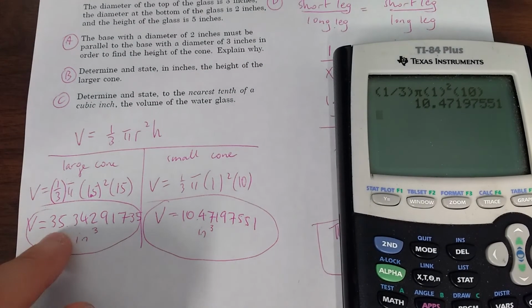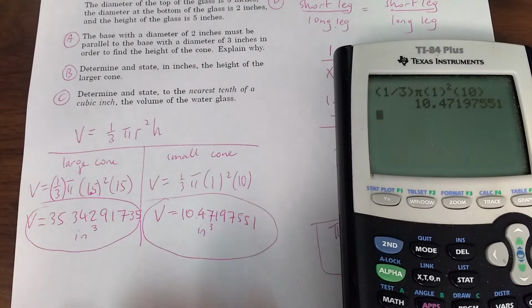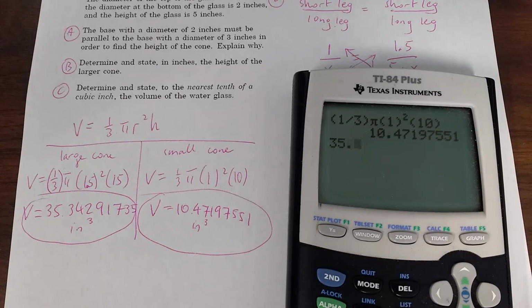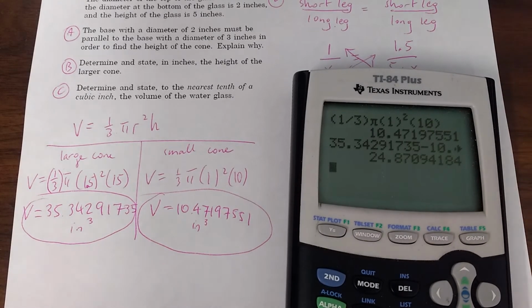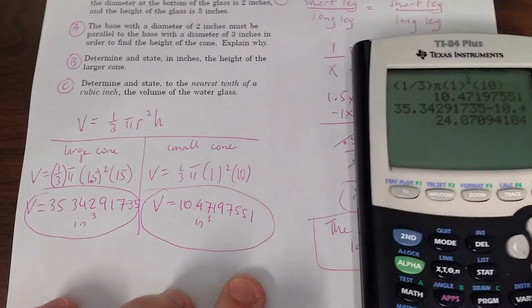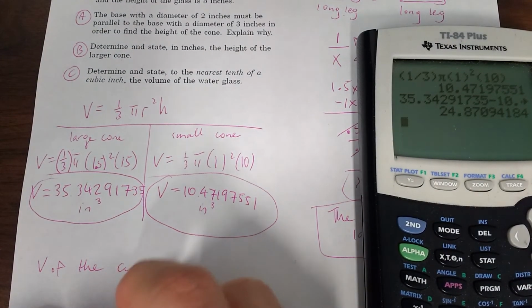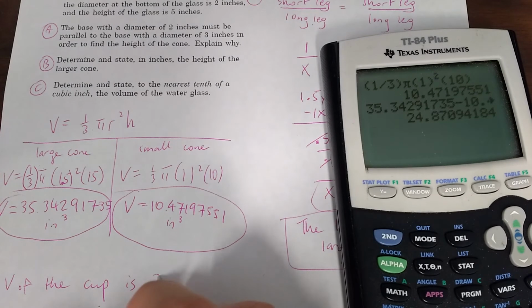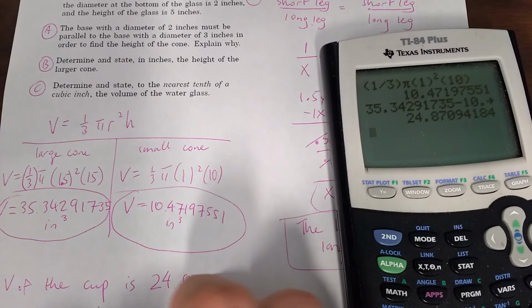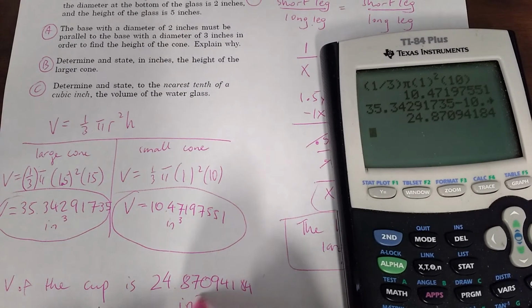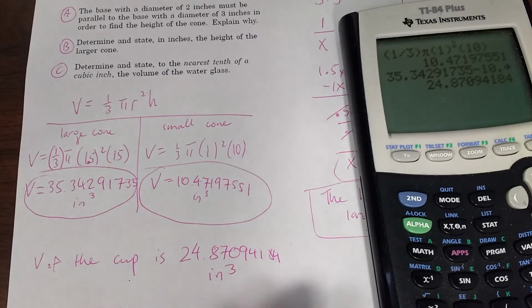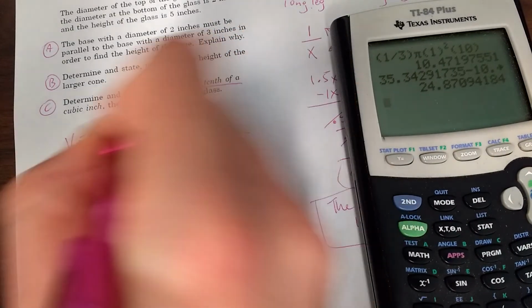And now all we have to do is take the total volume and subtract the volume of the lower cone. So let's just put that in. Notice that I'm putting in the whole number that I see in the calculator, because we really want to round all the way at the end of the problem. So don't round at the beginning, you should round at the end. Here the volume of the cup is 24.87094184 cubic inches. To the nearest tenth, it says.